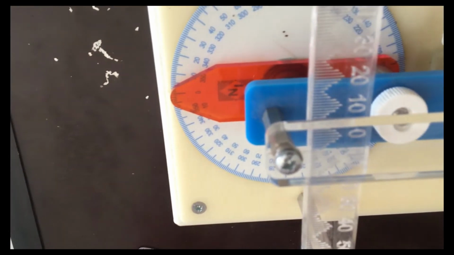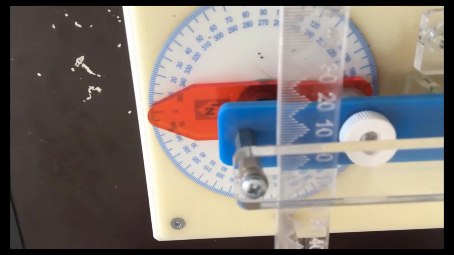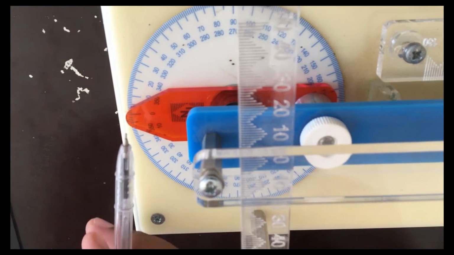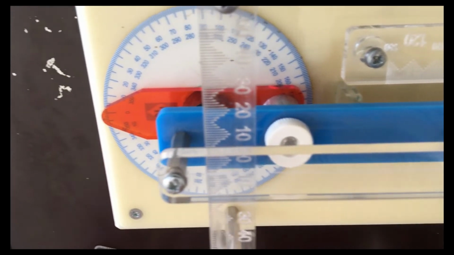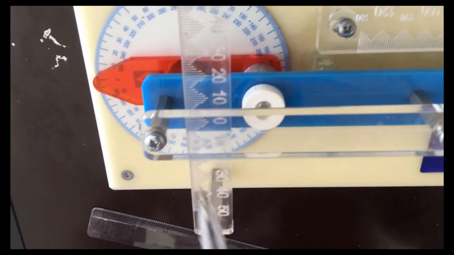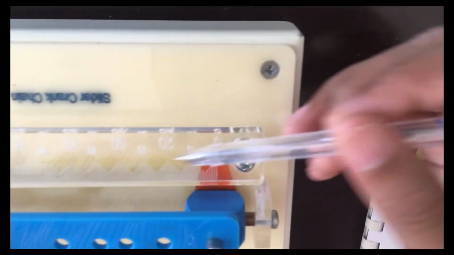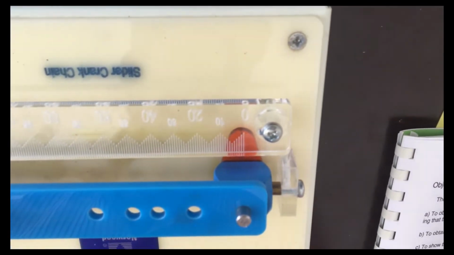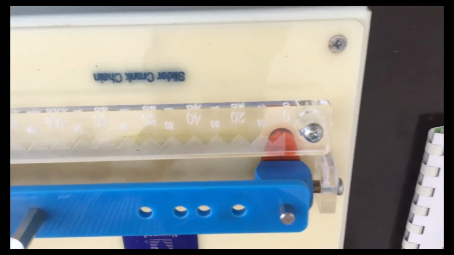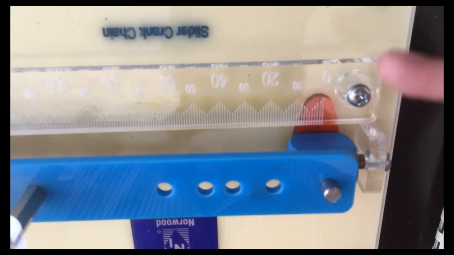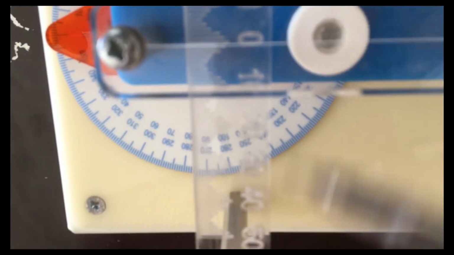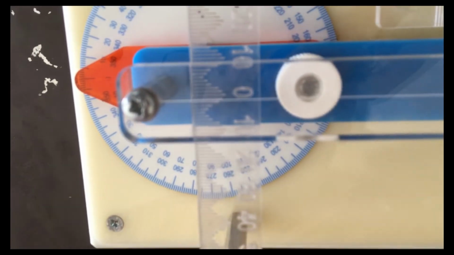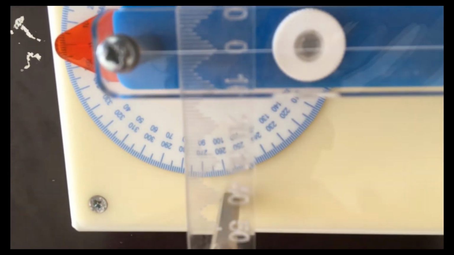Okay, we set the crank angle at 0. When the crank angle is 0, you see the cross scale is also 0 and the displacement scale is also 0. So we have to note down, when the crank angle is 0, the piston displacement is also 0, and the piston vertical cross scale, the OX, is also 0.